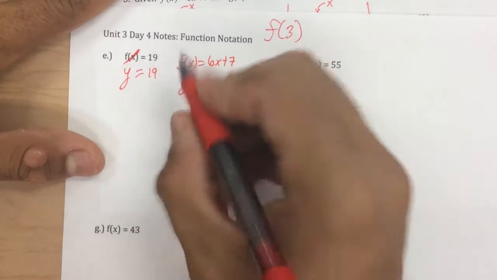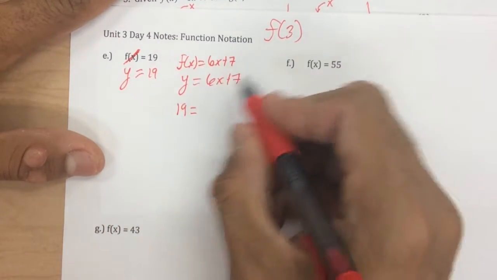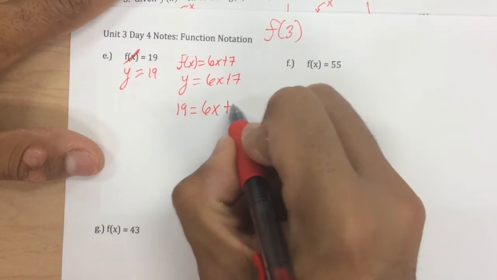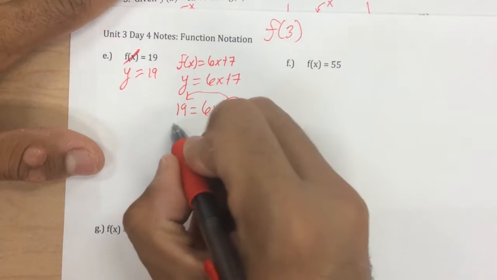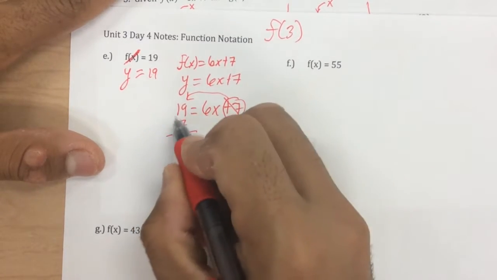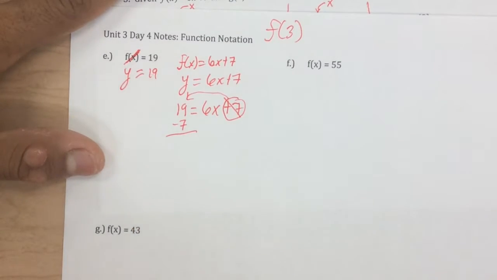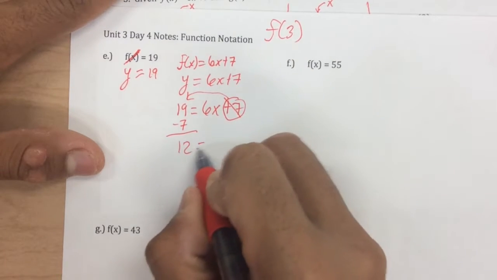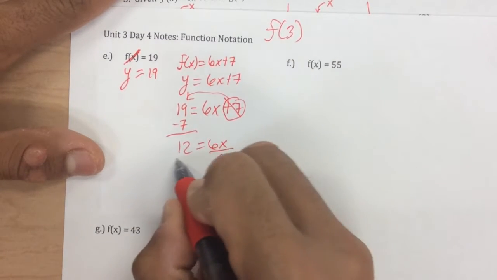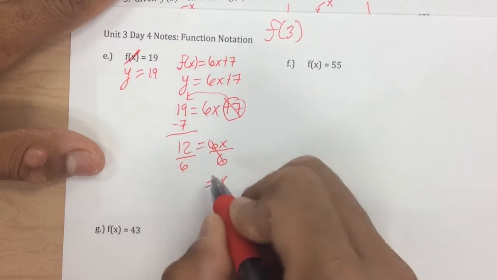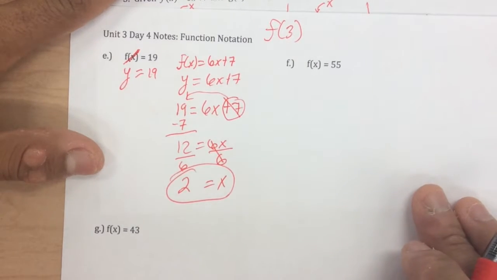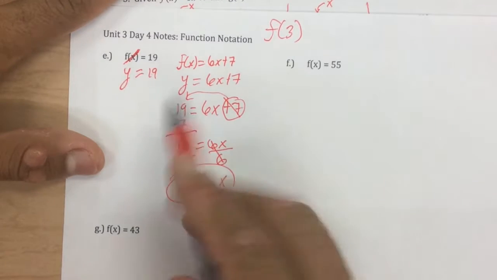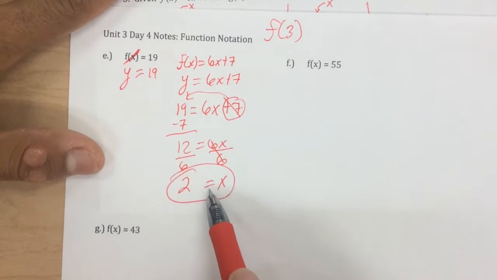So I need to plug in 19 in here, okay, and bring down your 6x plus 7. And of course, you're going to need to solve for x, so you're going to have to jailbreak. So 19 minus 7 gives me 12 equals 6x, and then you want to divide by 6, so x equals 2. Okay? So you're saying that when y equals 19, x equals 2. That's what we just solved, okay?